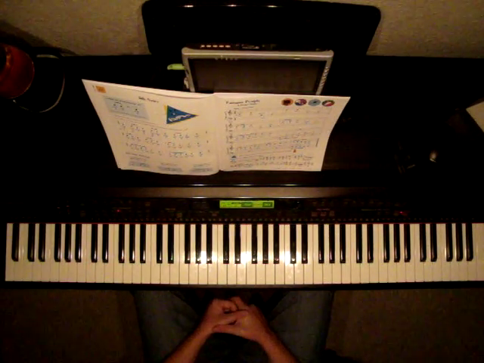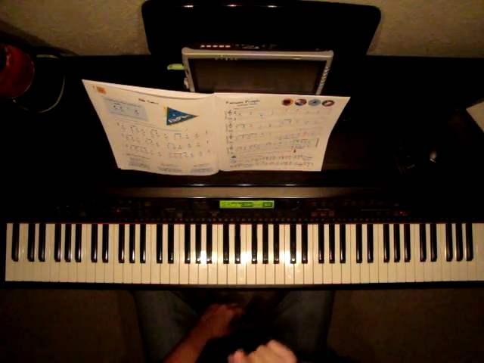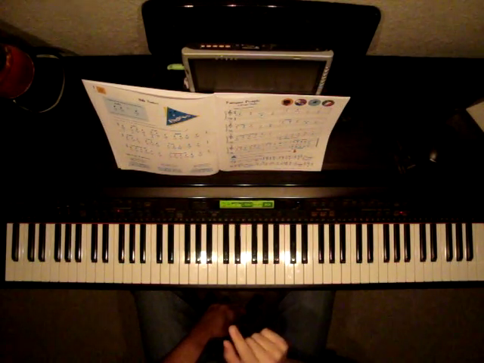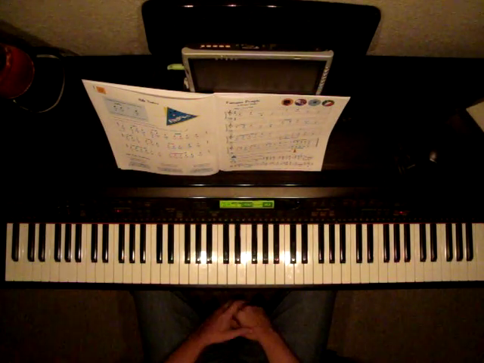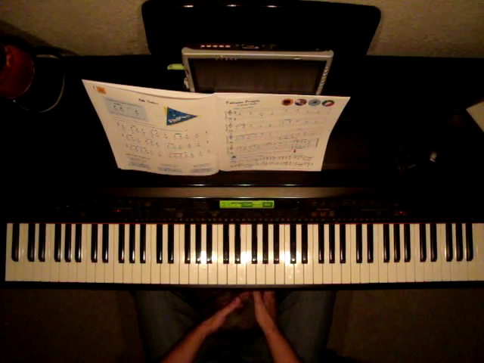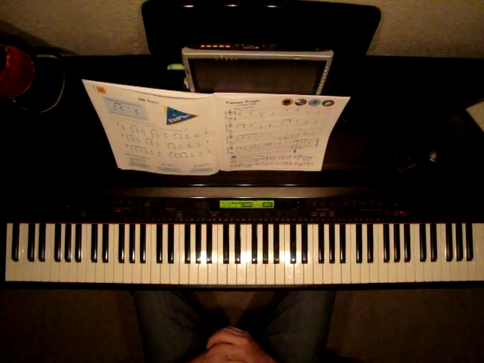Now the way that we figure that out is we look at the time signature at the beginning of the song, that little thing that says 4-4 next to the treble clef. And that top 4 is telling us there are 4 beats in every measure. So we would count to 4, 1 and 2 and 3 and 4. And so this time I'm going to count to 4 and do the same thing, and listen to the rhythms again.